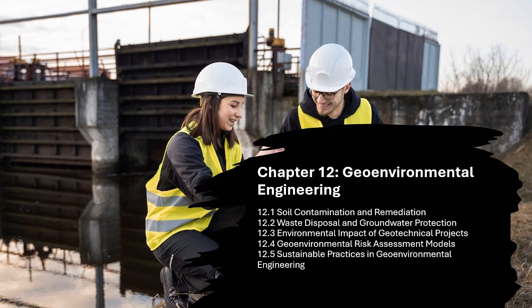Leachate collection systems. These systems collect leachate formed within the landfill and direct it to treatment facilities. Proper treatment of leachate is essential for reducing the risk of groundwater contamination. Groundwater monitoring. Routine groundwater monitoring around landfill sites helps detect any contamination early. Monitoring wells are placed around the site to measure groundwater quality and ensure that contaminants are not escaping into the surrounding environment.